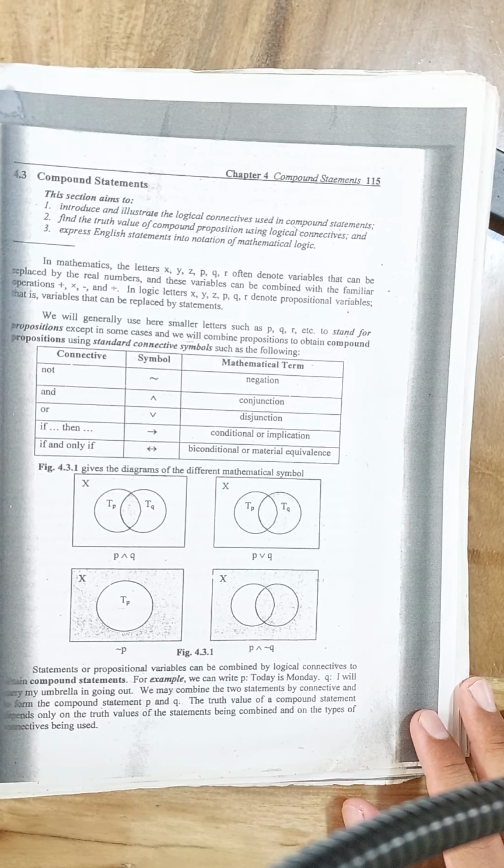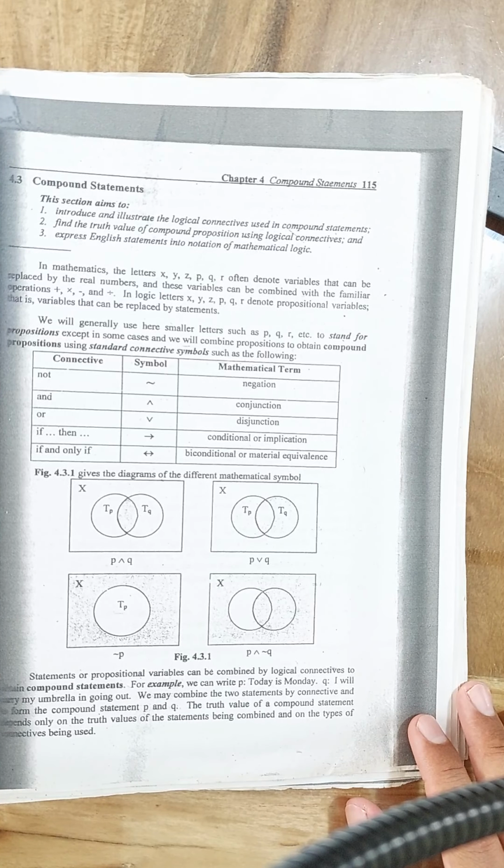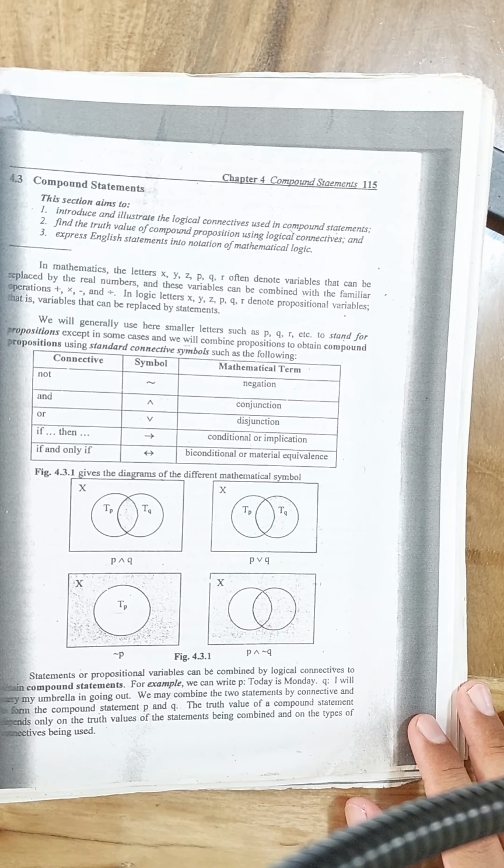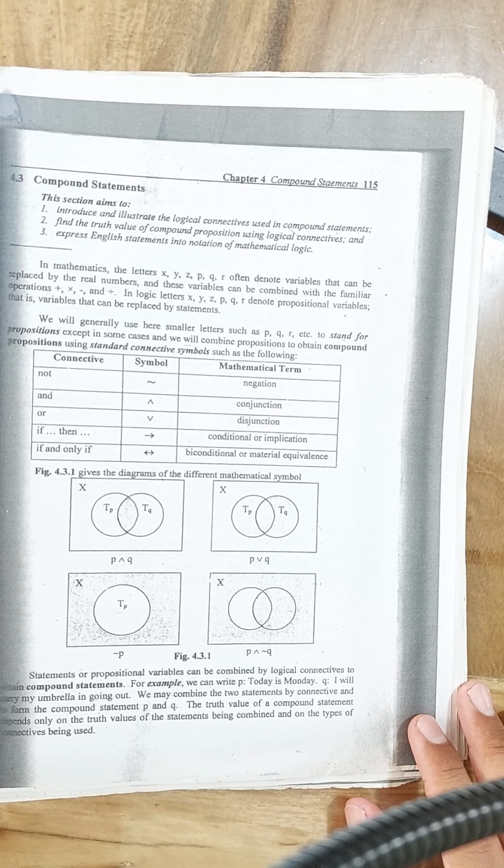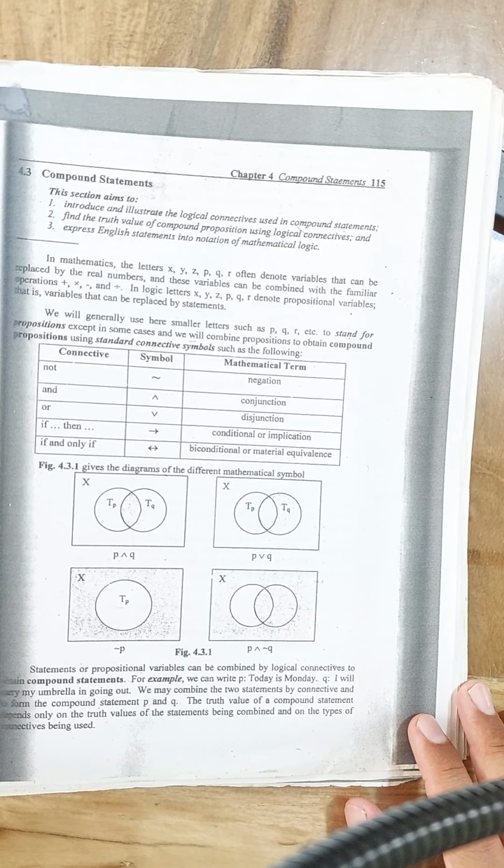In mathematics, the letters X, Y, Z, P, Q, and R often denote variables that can be replaced by real numbers. And these variables can be combined with the familiar operations plus, times, minus, and divide. In logic, the letters denote propositional variables, that is, variables that can be replaced by statements.